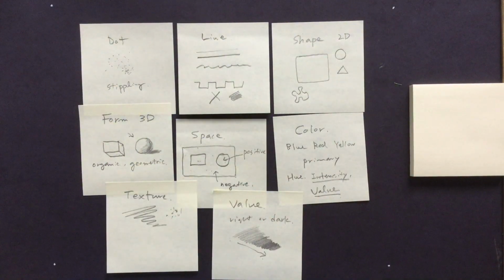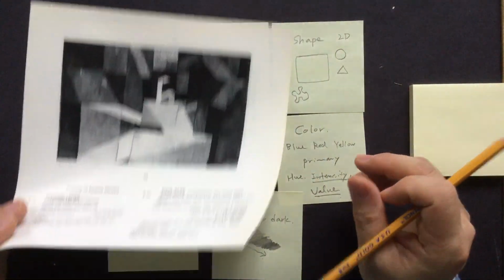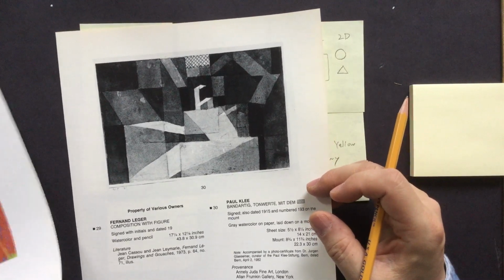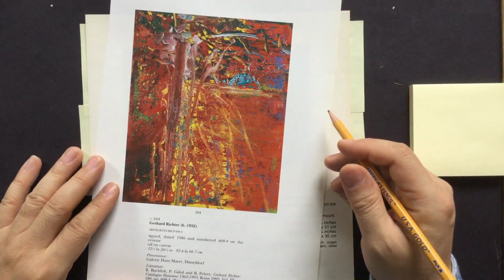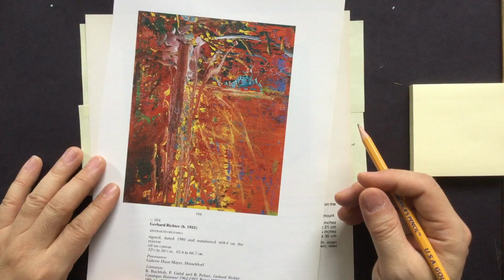And we have a value, light and dark. So this is how they use different things to create artwork. Lastly, look at this texture that Richter created. So this is how they use elements of art to create artwork. Okay? All right?